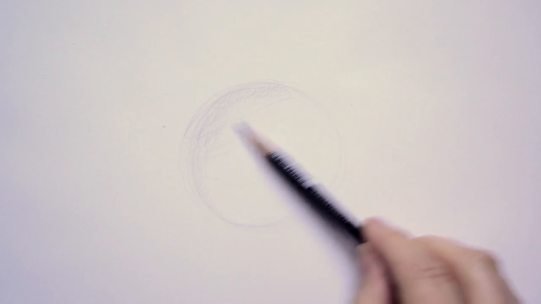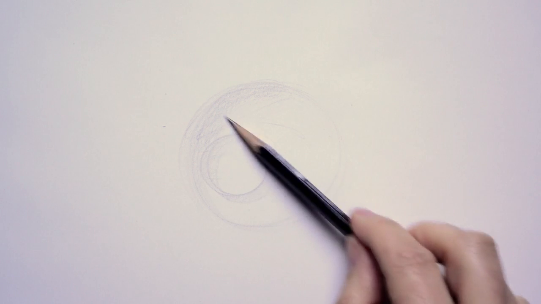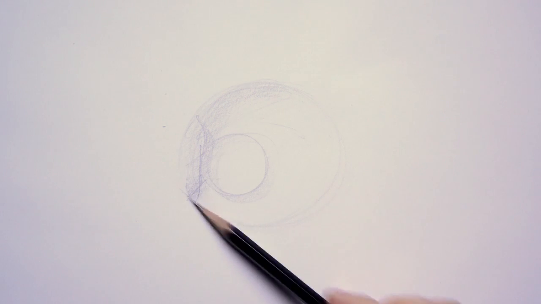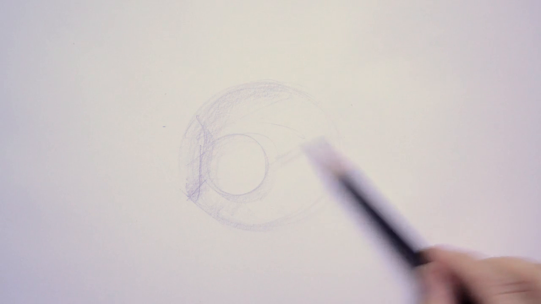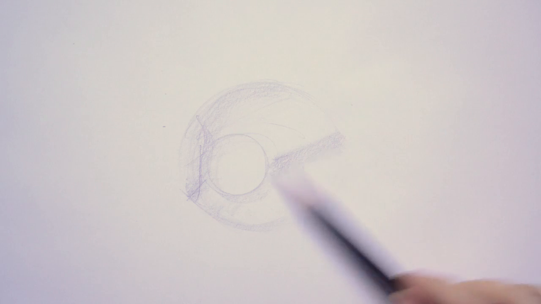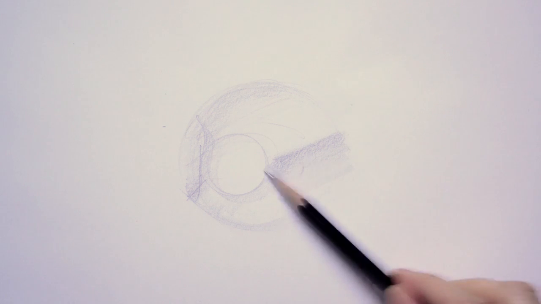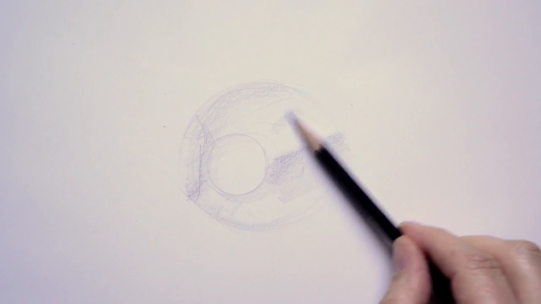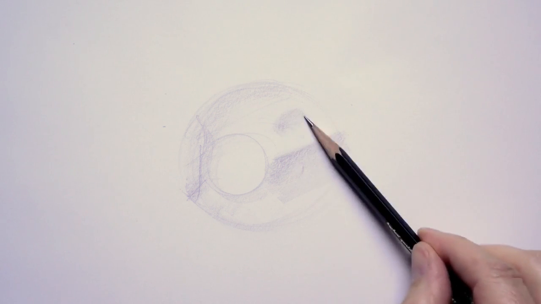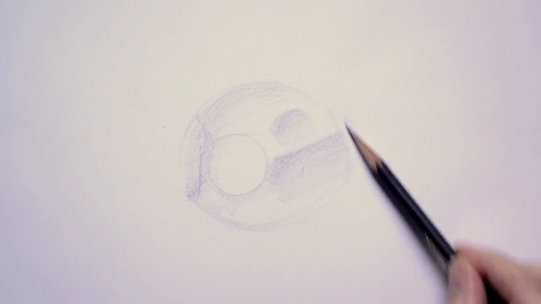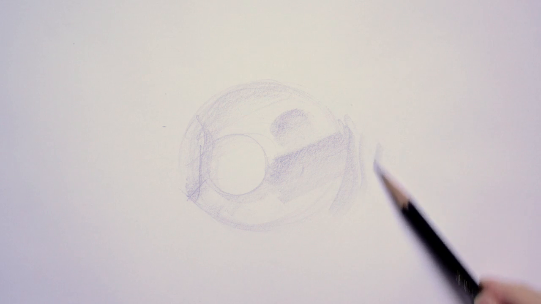So you can just investigate and throw down shapes. You could start to throw down values as well. It doesn't have to be line only. And then you start to see forms because of the value change. And so this is a nice way to lay out.